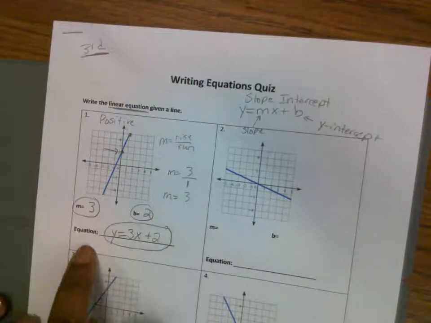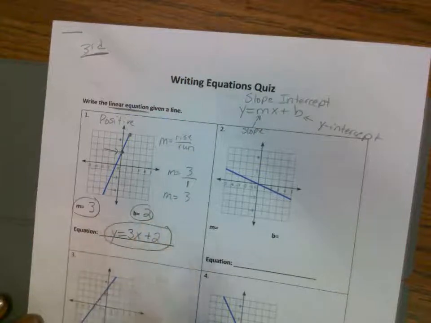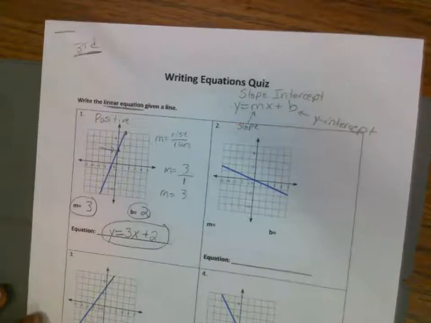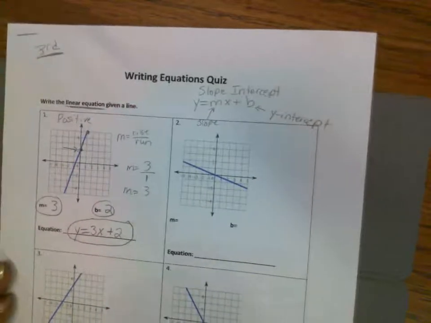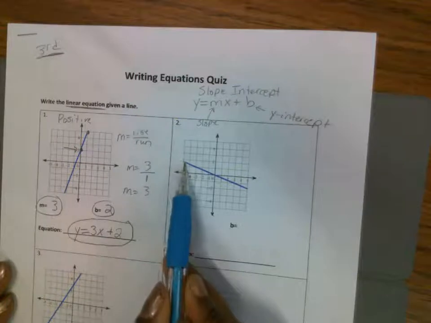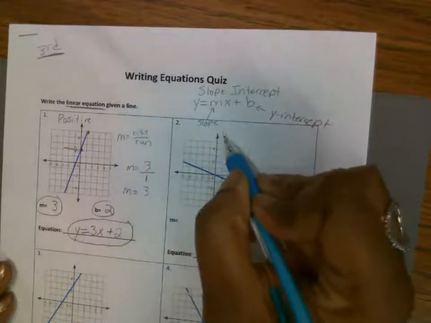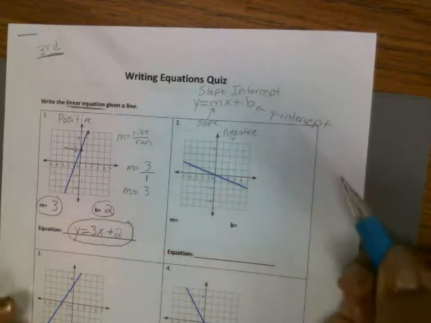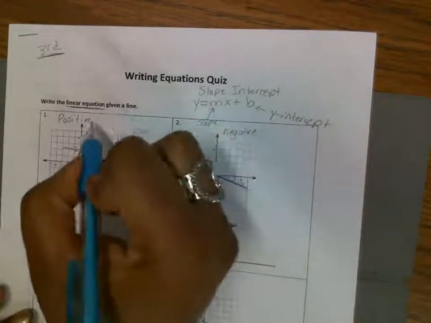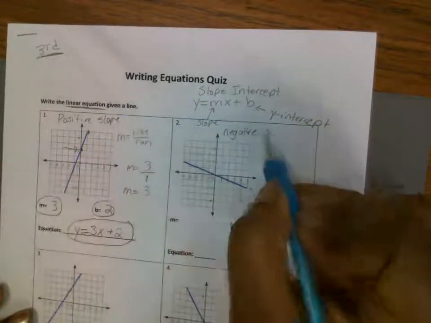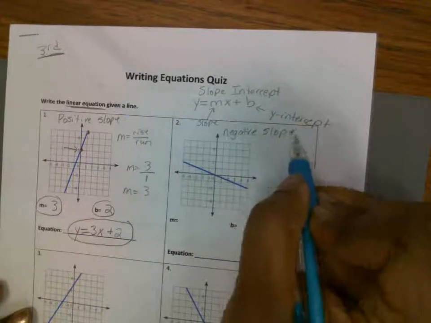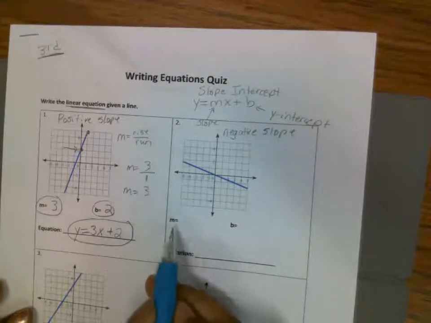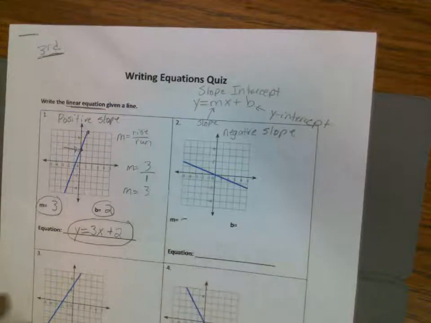Please make sure that you type these things in. And I'm going to pause for the calls. Okay, so let's look at number 2 now. I noticed that from left to right, this line is going down. So this is a negative slope, okay? Let me make sure I put positive slope here and negative slope here. That means my answer for m is going to be a negative number, okay?